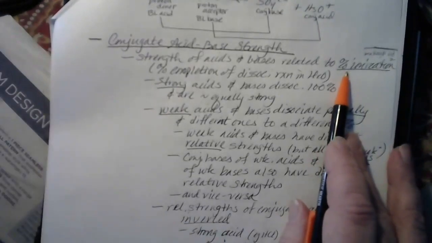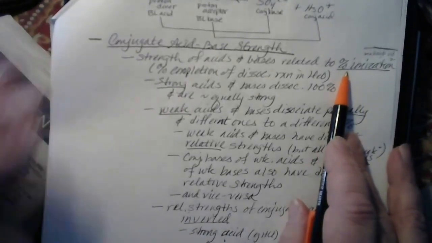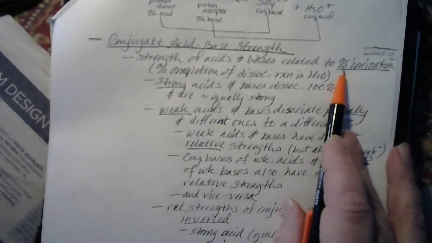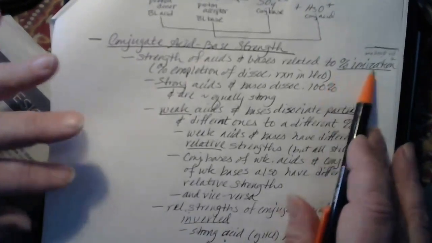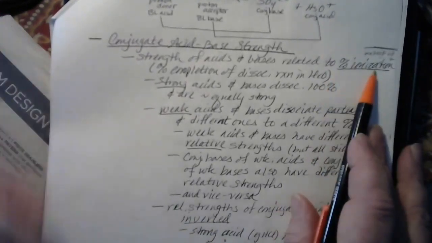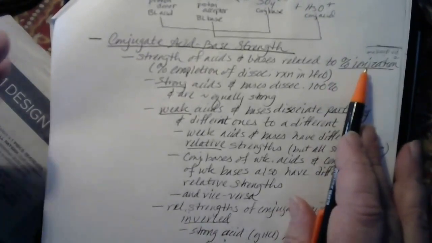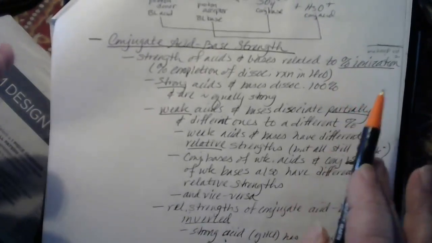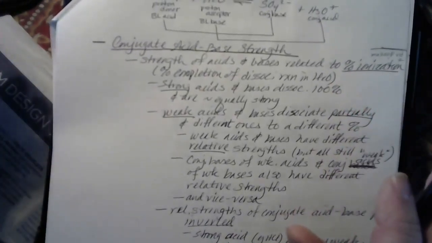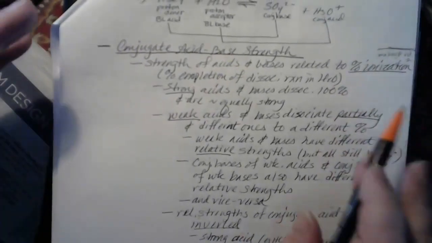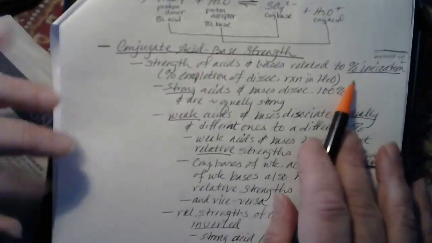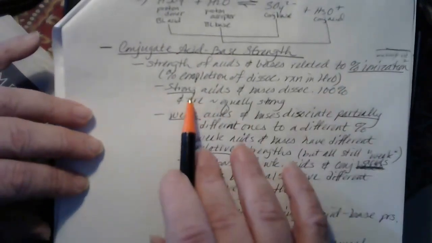And the funny thing is that with acids and bases, it's pretty much all or almost nothing. You'll find strong acids that ionize 100% in water, and then you'll find weak acids and bases that hardly ever ionize more than maybe 10%. And there's really not much in between. So like I said, it's kind of all or nothing, or almost nothing.